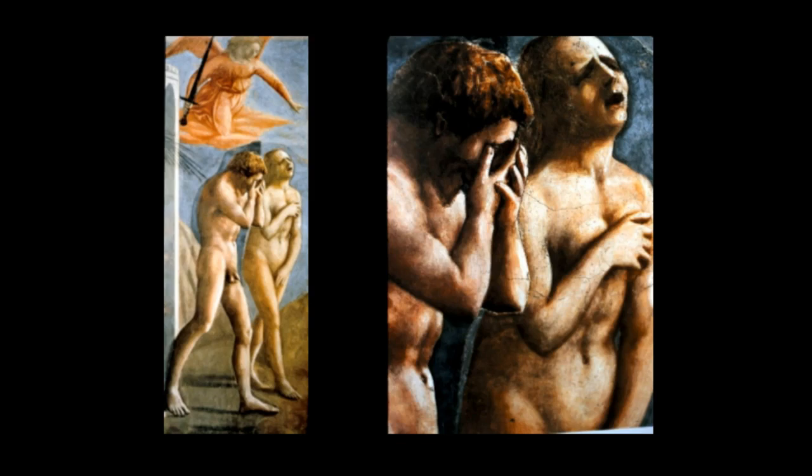The abrupt nature of the modeling here is harsh, and space takes on an active role. Note the violent foreshortening of the angel. Now, Masaccio's style and paint handling contribute greatly to the drama and the tension in this scene. You look at the detail on the right, and the expression in those faces tells the whole story.